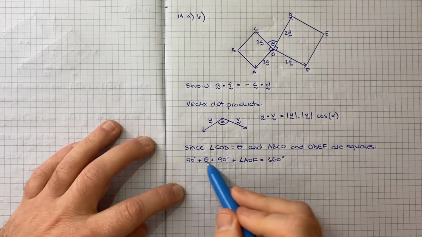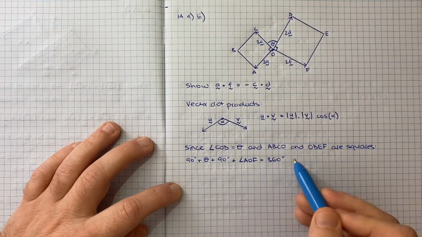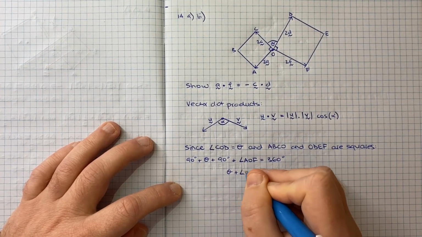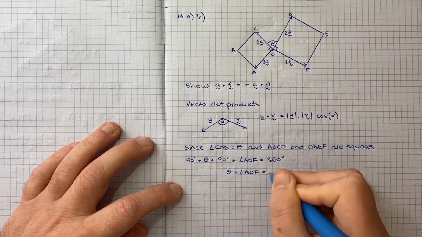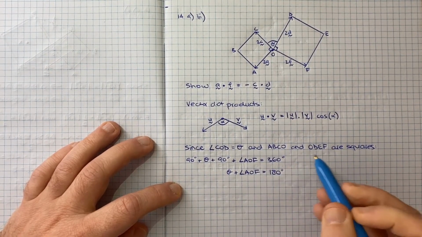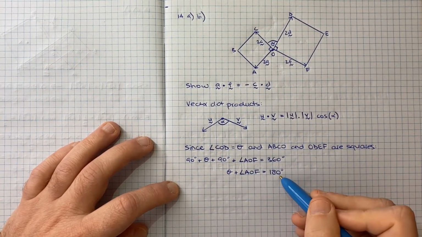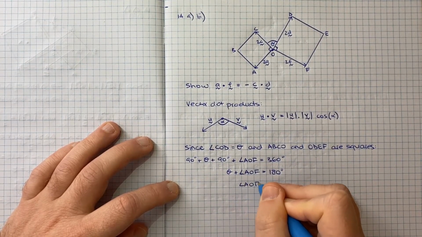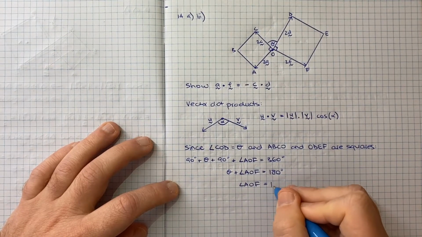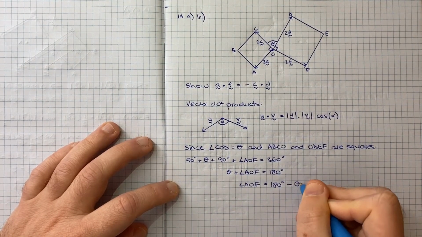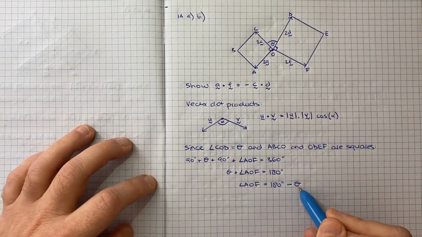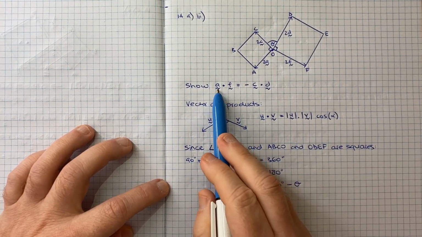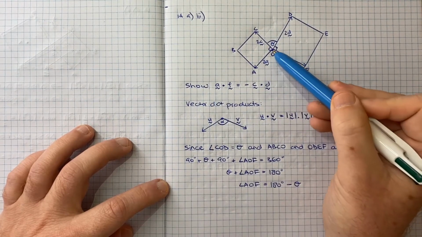If I bring these two 90s over, it'll be 360 minus 180, so we'll end up with theta plus angle AOF is equal to 180 degrees, because 360 minus 180 is 180. Then we want angle AOF by itself, so I'll bring the theta over, so it's 180 degrees minus theta. That's the angle that we're going to throw into our dot product rule when thinking about the dot product of these two vectors.